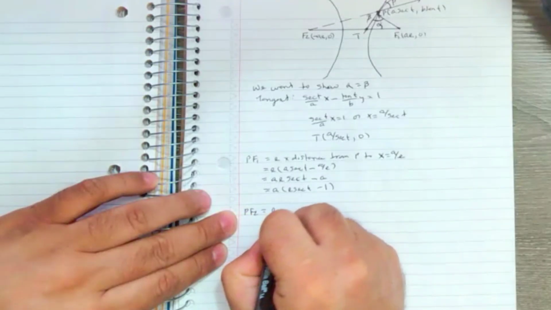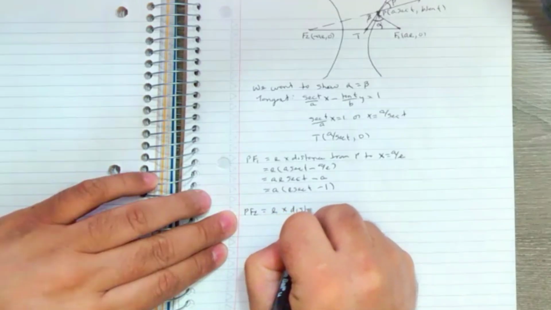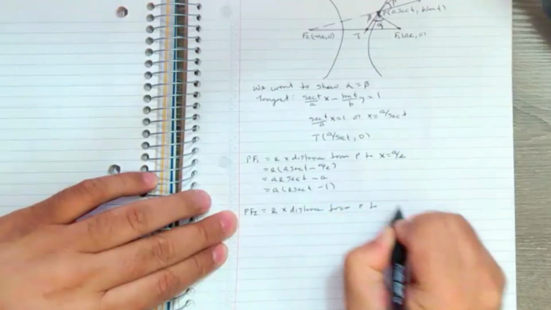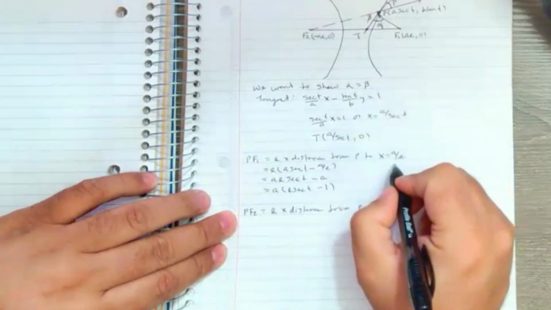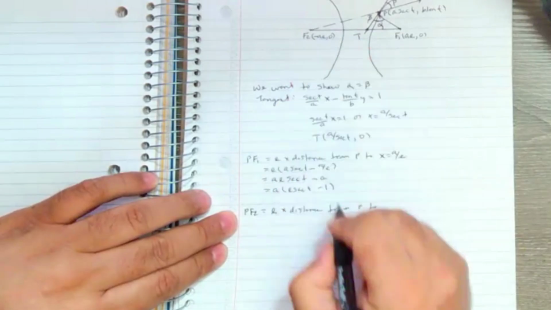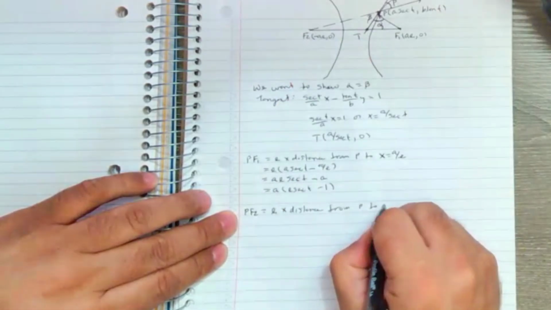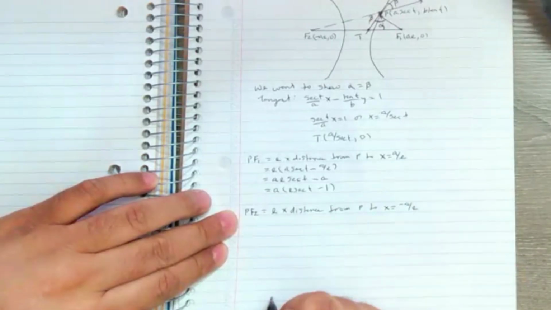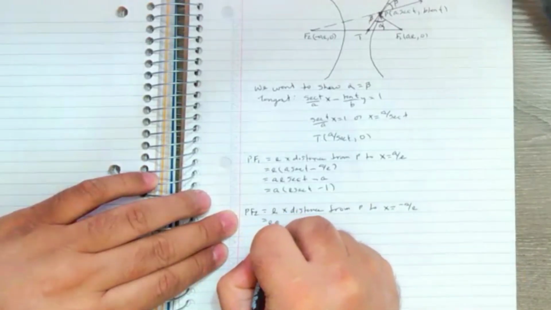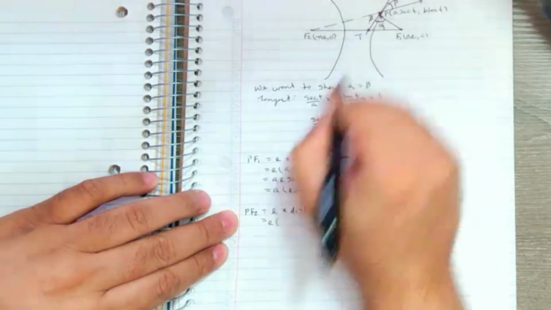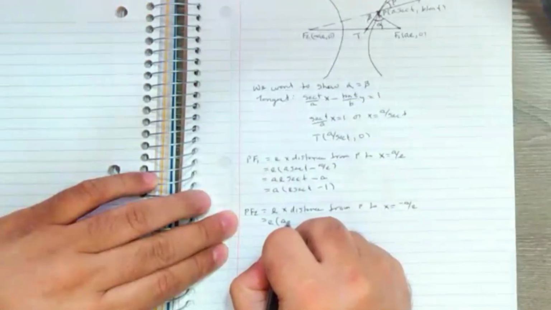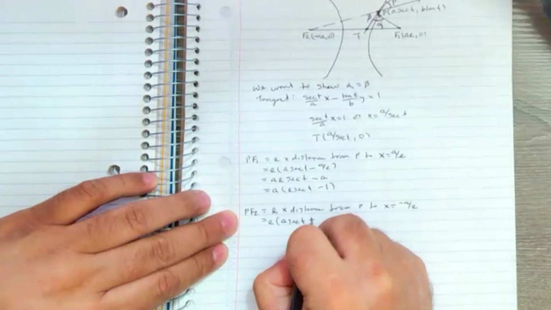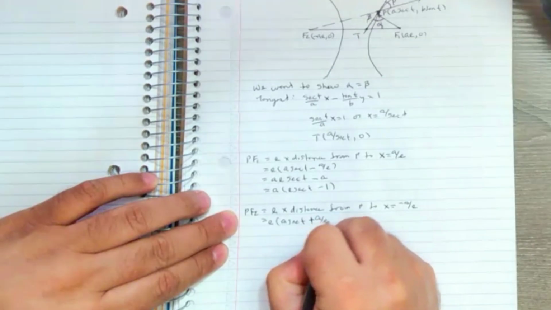So let's now look at the distance from P to the second focus. That is equal to e times the distance from the point P to the second directrix corresponding to the second focus, which is the directrix with the equation x equals negative a divided by e. So we have e times a secant t minus negative a over e, or plus a divided by e.